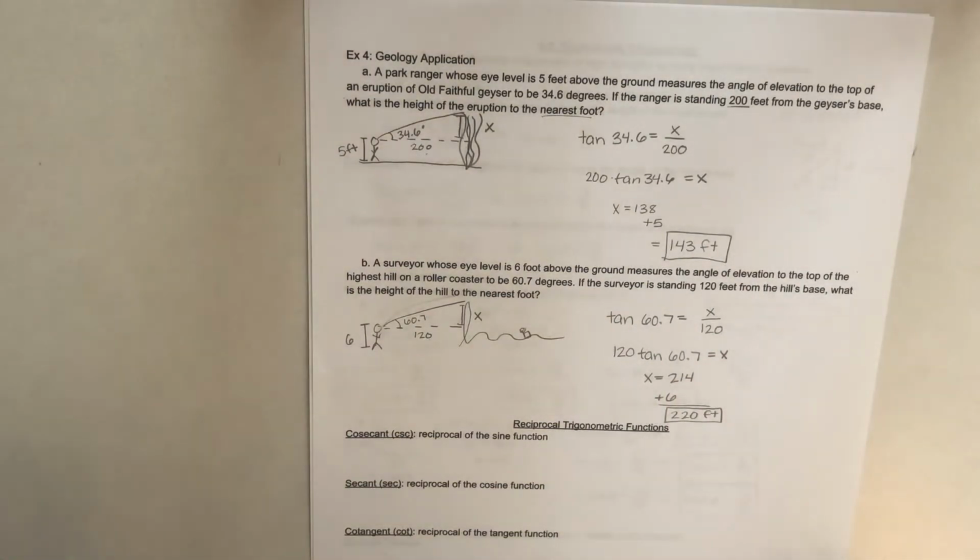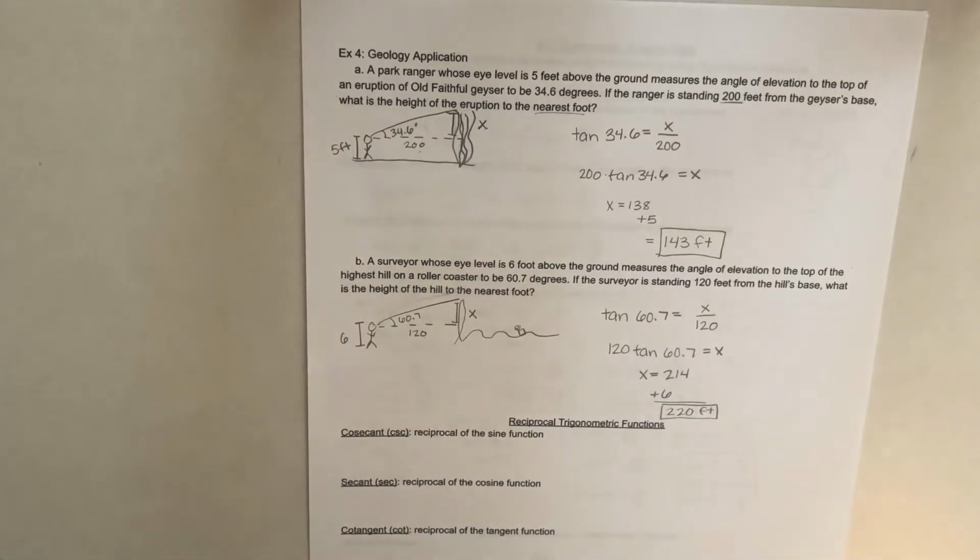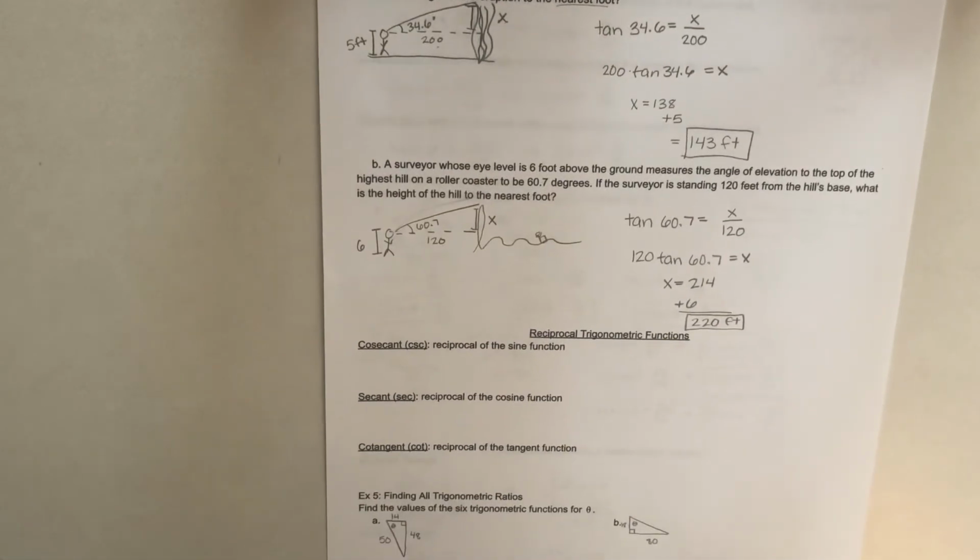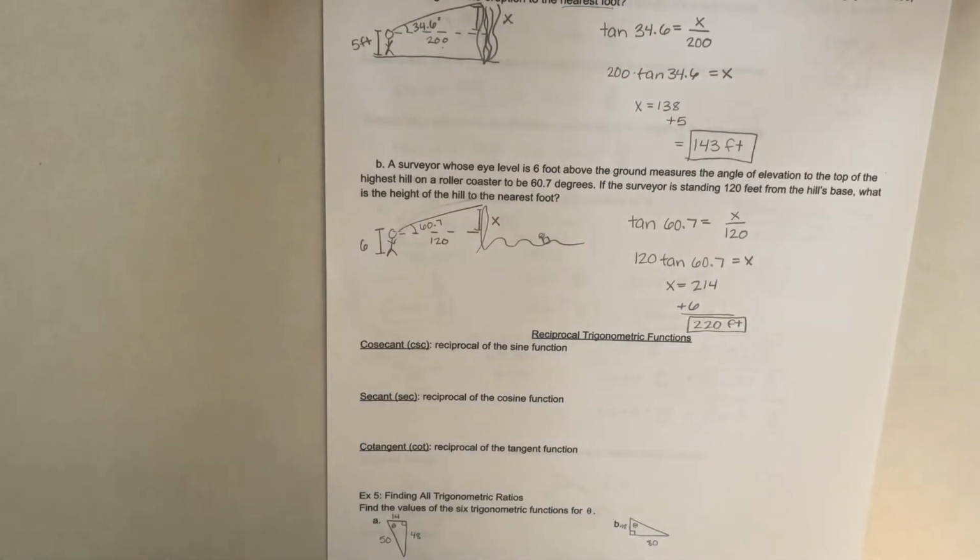Okay, hopefully you guys did good on that one. Then we are going to talk about the reciprocal of the trig functions that we learned. So sine, cosine, and tangent. We are going to learn cosecant, secant, and cotangent.